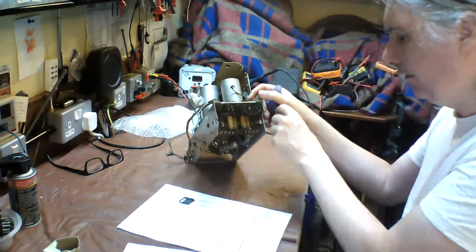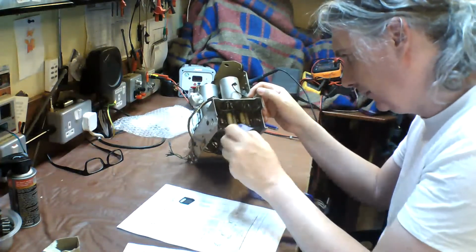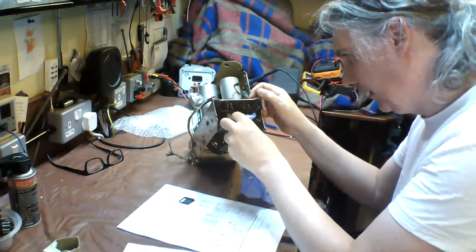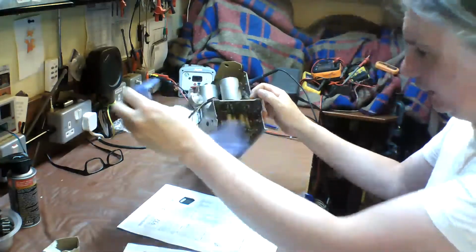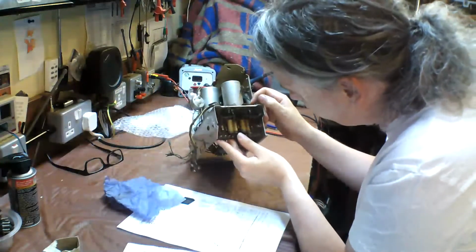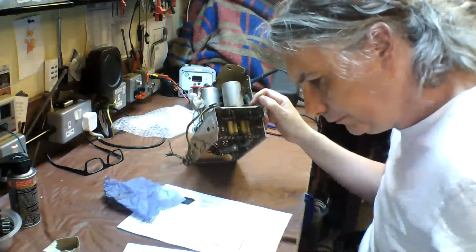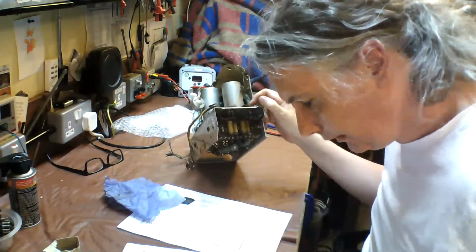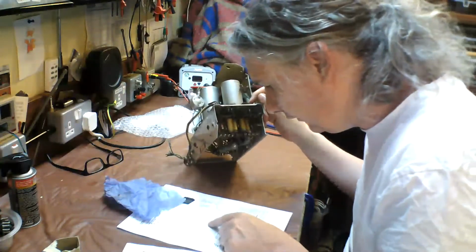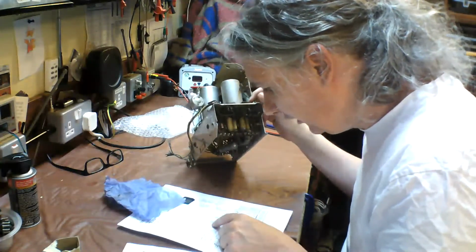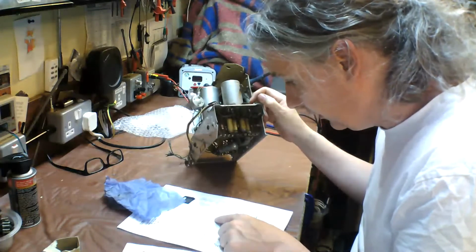Oh no, wait a minute, wrong again. It's so dirty, it's difficult to read them. C15, see what's C17. C17 is also an AF coupling capacitor.